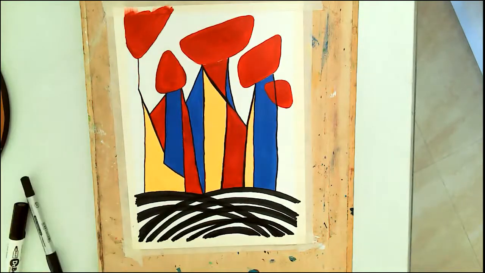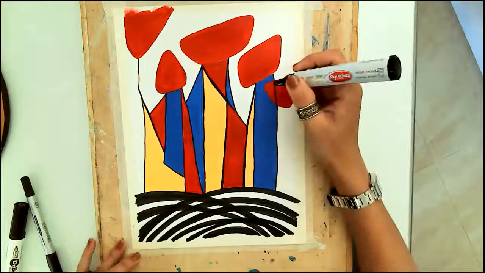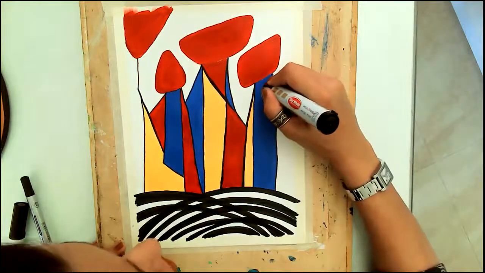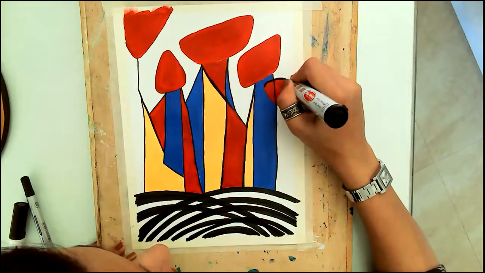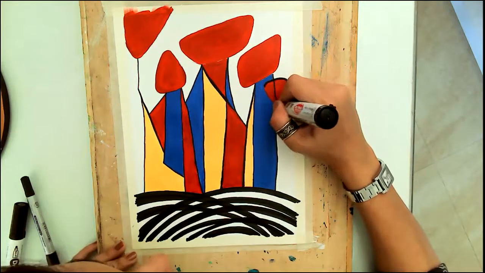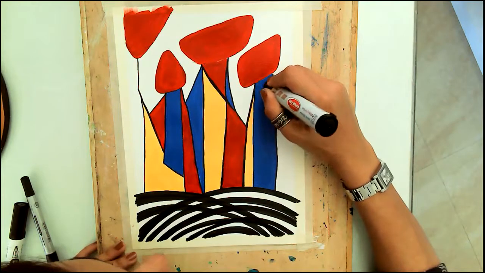Okay, so what I'm doing is I'm using my round tip again. And I'm going to solidify these shapes more with an outline.